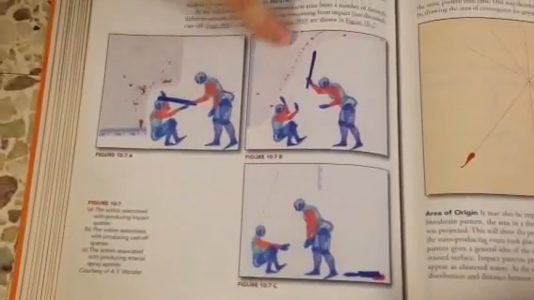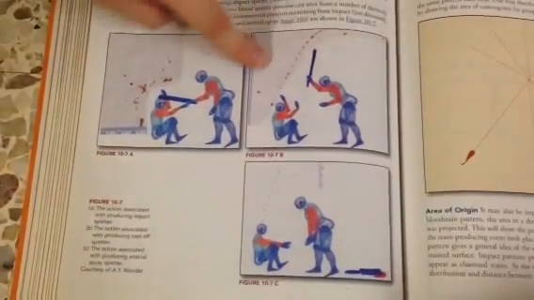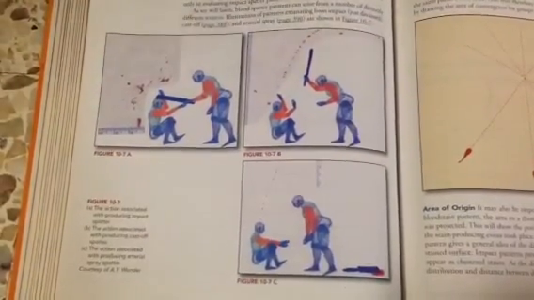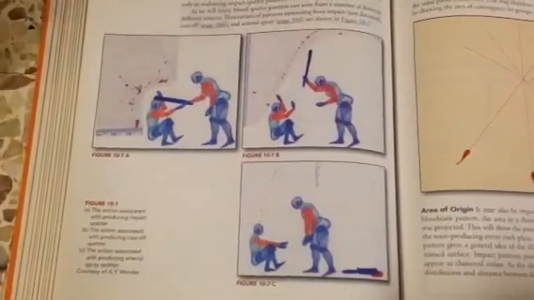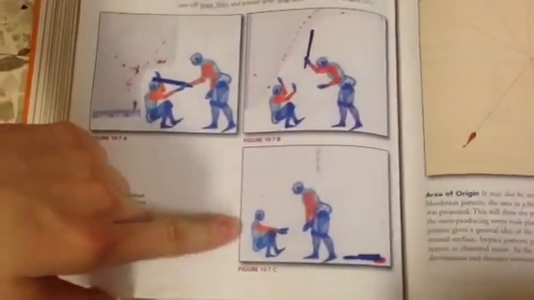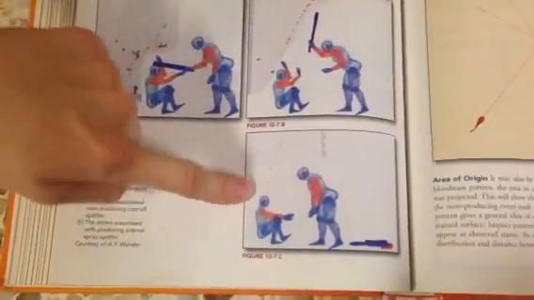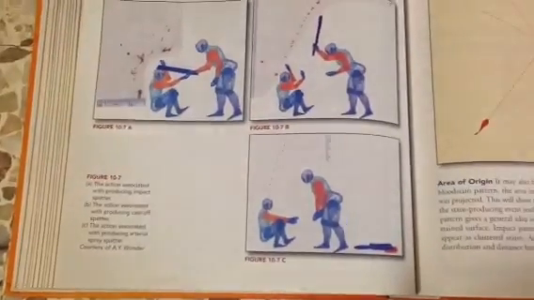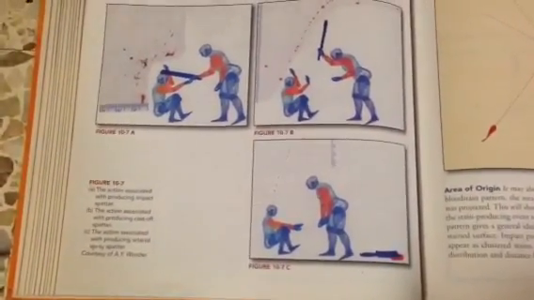Here the velocity of the spatter is larger because you can see that the drops get smaller and they go a little bit further. I'm sorry, this is not blunt force, but this is blunt force trauma. This is low velocity trauma. And here would be high velocity trauma because you can see how small the drops are and how far they go, which means that the velocity of the spatter is much higher.